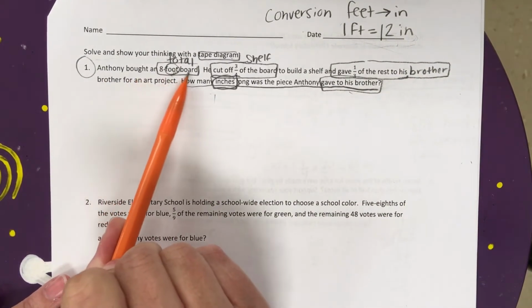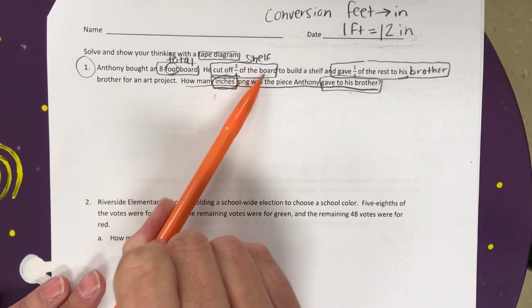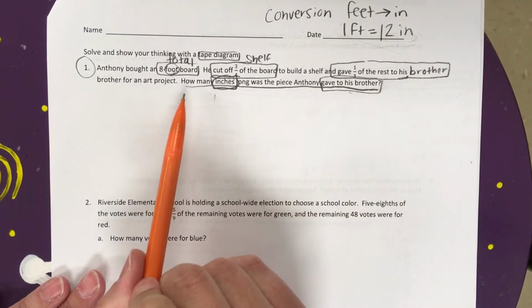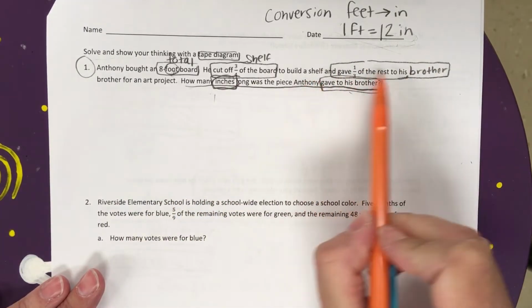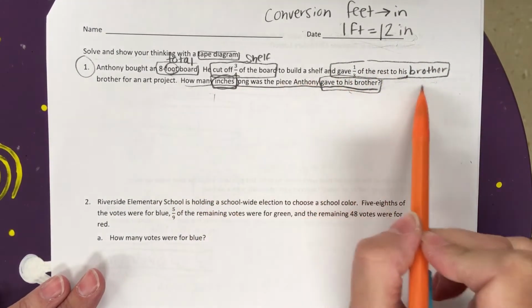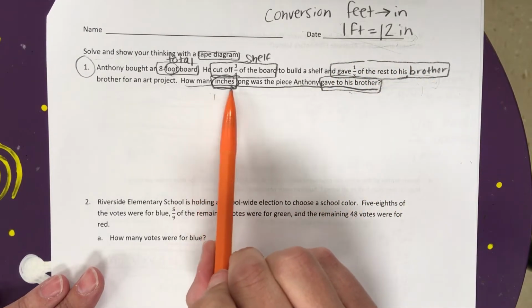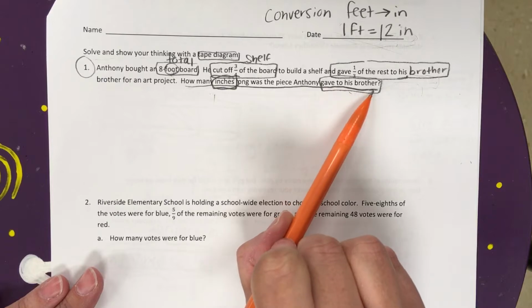Anthony bought an 8-foot board. He cut off 3/4 of the board to build a shelf and gave 1/3 of the rest to his brother for an art project. And when I boxed that in, I just brought up the word brother so that it can kind of be together there. The question here is how many inches long was the piece Anthony gave to his brother?